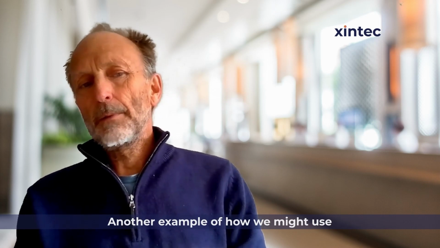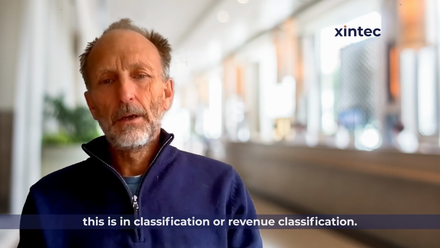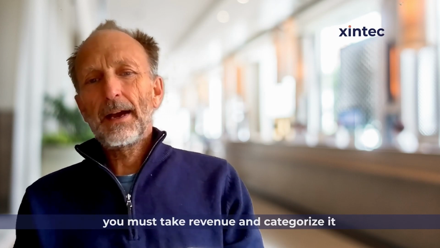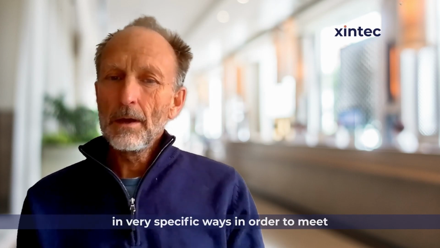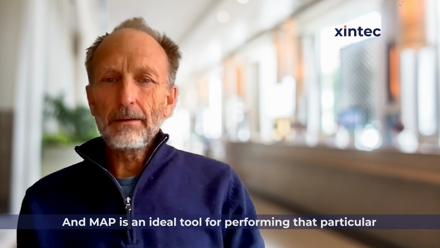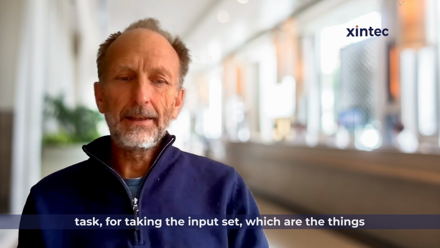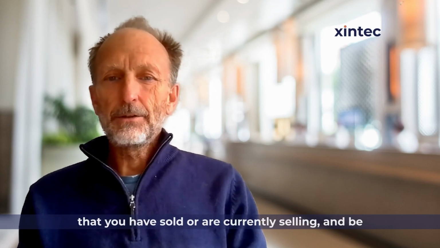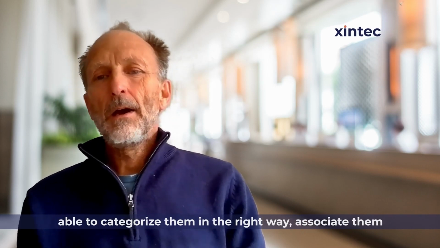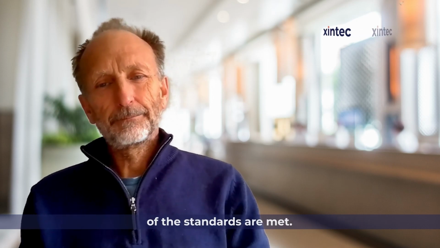Another example of how we might use this is in classification or revenue classification. These things happen in IFRS reporting, where you must take revenue and categorize it in very specific ways in order to meet the international standards for revenue reporting. And MAP is an ideal tool for performing that particular task, for taking the input set, which are the things that you have sold or are currently selling, and be able to categorize them in the right way, associate them with the right time periods, and make sure that all of the standards are met.